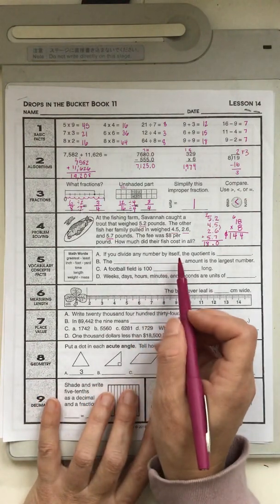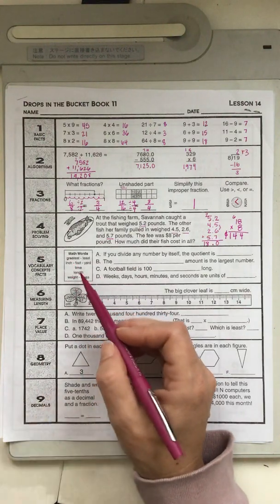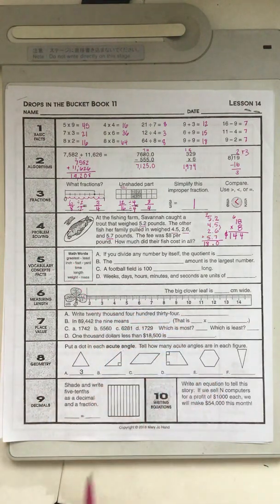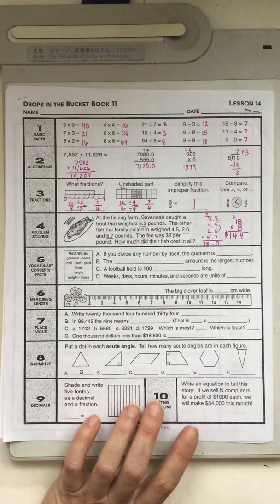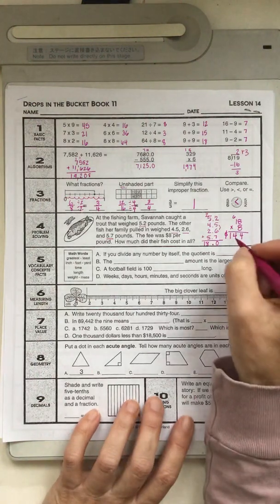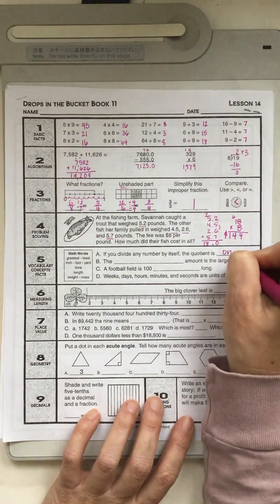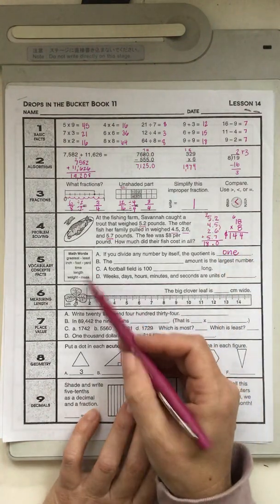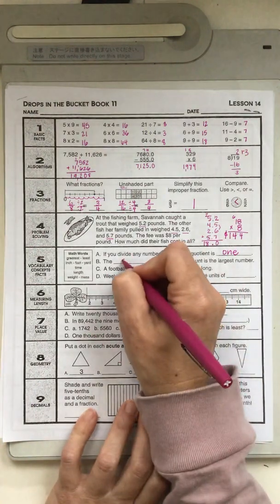If you divide any number by itself, here's our vocabulary, sorry. Greatest, least, inch, foot, yard, time, length, weight, and mass. So it says, if you divide any number by itself, the quotient is, so I'm thinking 8 divided by 8, my quotient is 1. 10 divided by 10, my quotient is 1. 15 divided by 15, my quotient is 1. Which is not one of our math words. The blank amount is the largest number. Greatest.